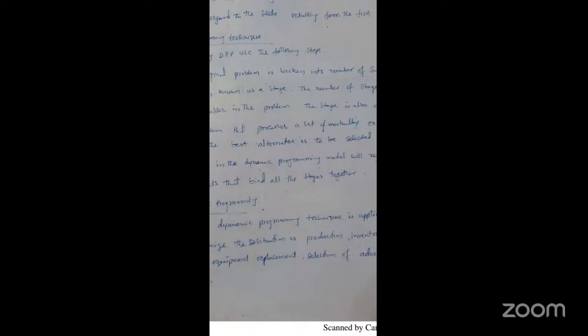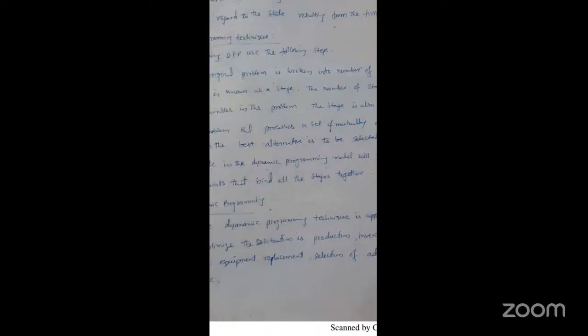It also defines the portion of the problem that has mutually exclusive alternatives, each from which the alternative will be selected. Coming to the state.